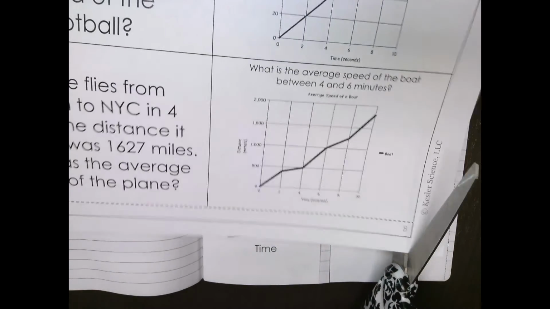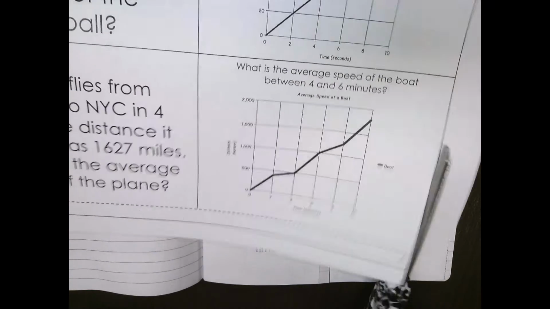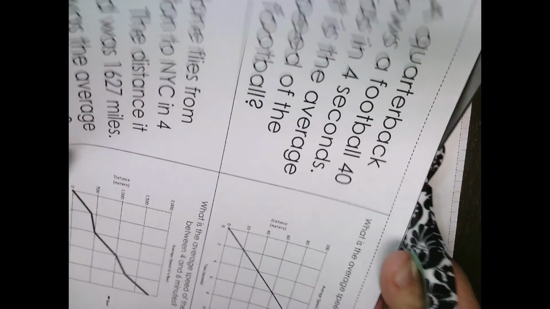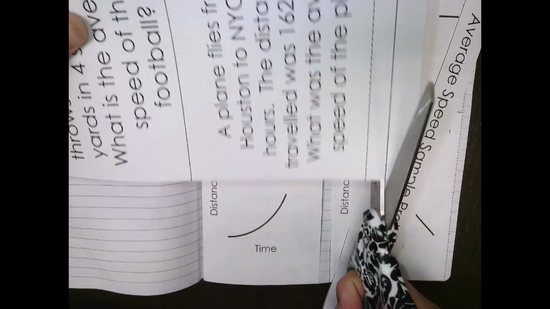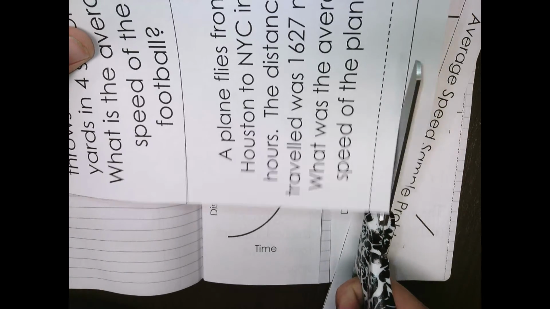Okay, so here at this station, you are going to do the same and cut on the solid lines. You should have this down by the end of these stations, doing these foldables because they're all the same, cutting on the solid lines. You should be able to do this pretty quickly.